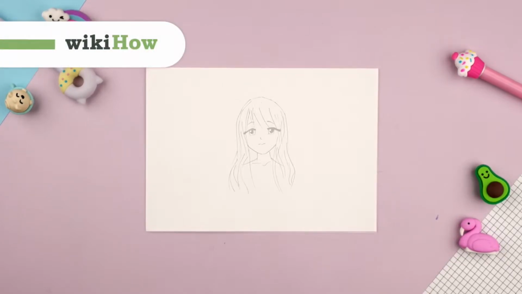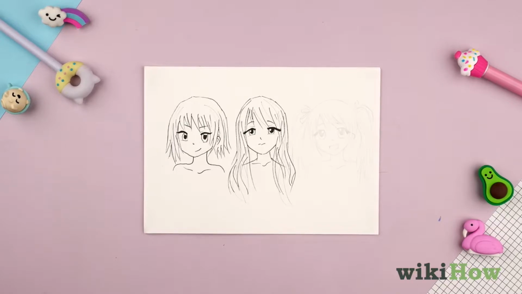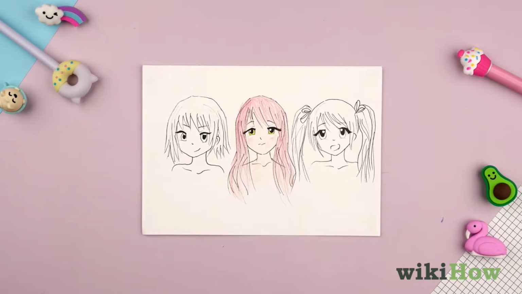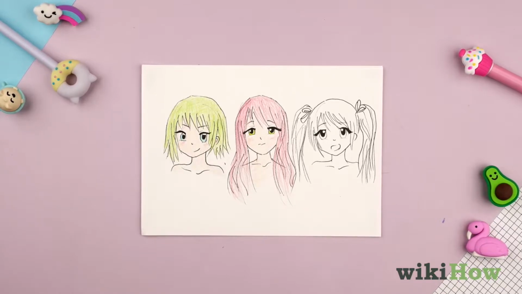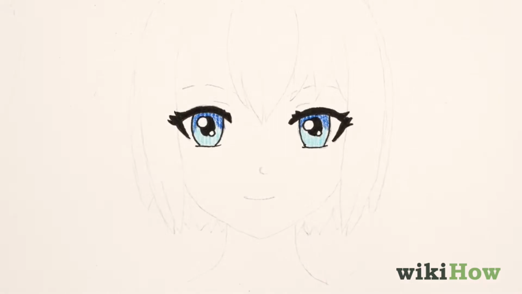Modern anime, or Japanese animation, originated in the 1950s and 60s and has since become popular all over the world. There are many different anime styles. However, when most people think of anime, they picture characters drawn with youthful features and big eyes.